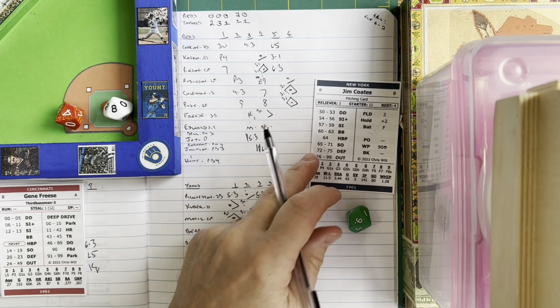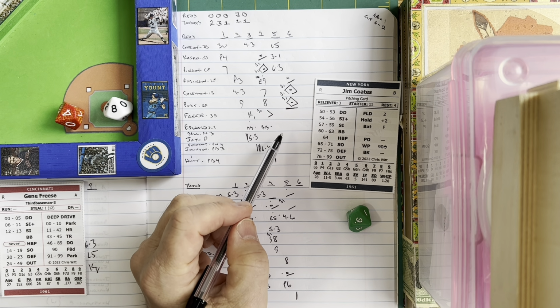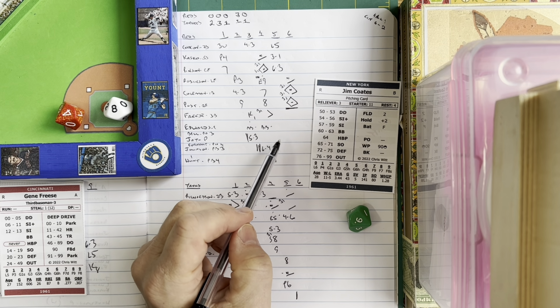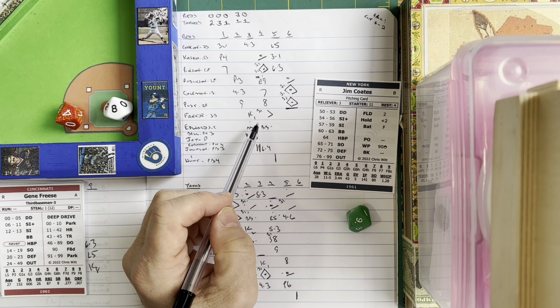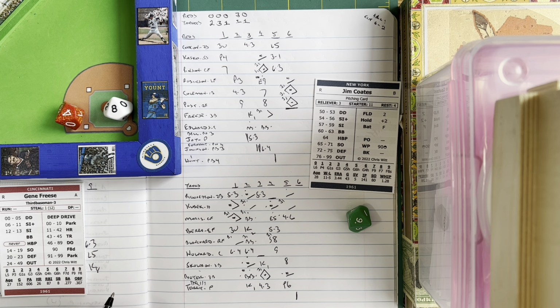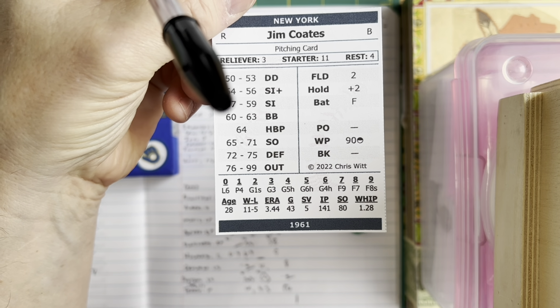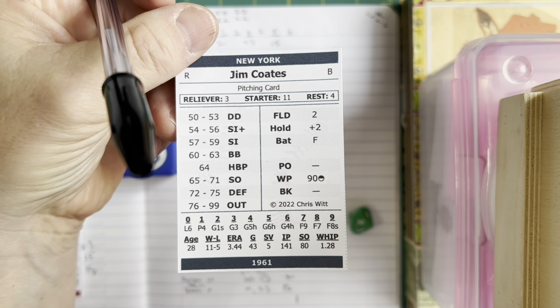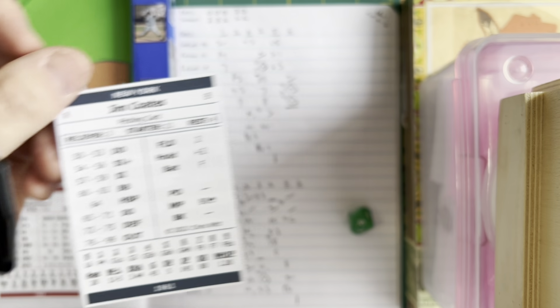But first, let's tell you about Terry. He goes 5+ innings. He allows 6 hits, 3 home runs, walks 2, strikes out 1, allows 6 runs, 5 earned. He's in line for the win, but the Yankees have some work to do out of the bullpen. It's 8-6 New York in the 6th inning. Jim Coates was 28 years old in 1961. He was 11-5 with a 3.44 earned run average.